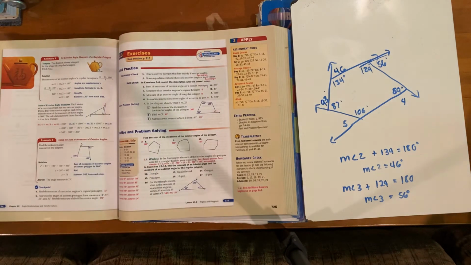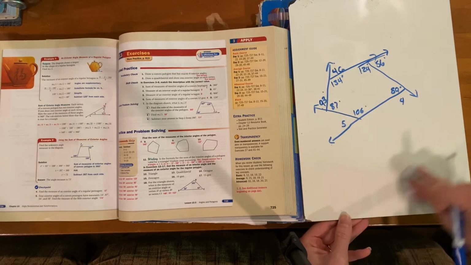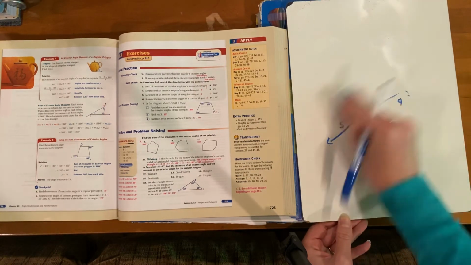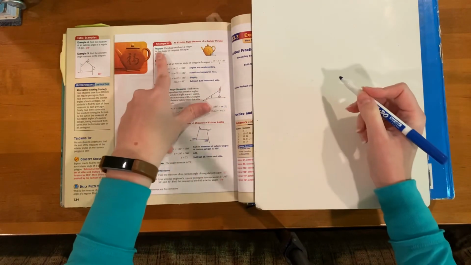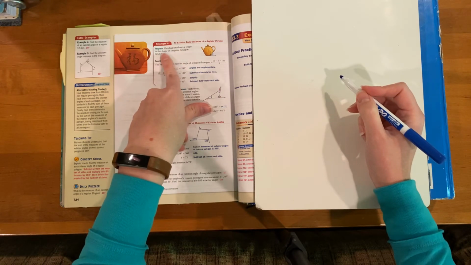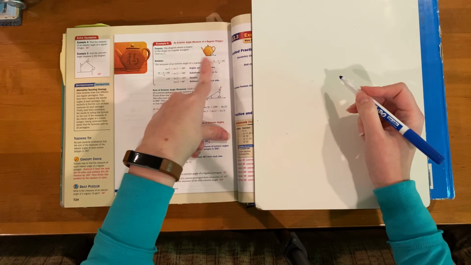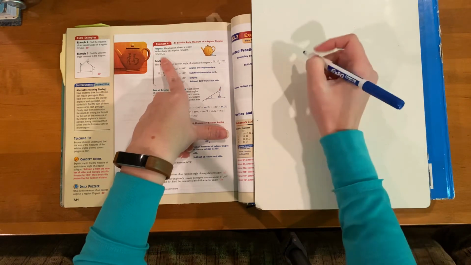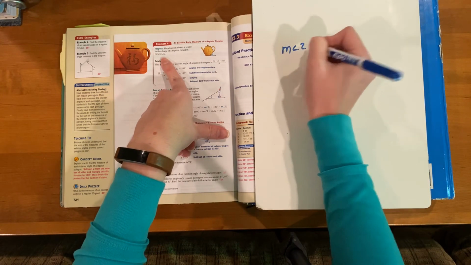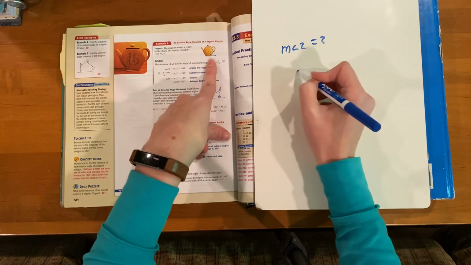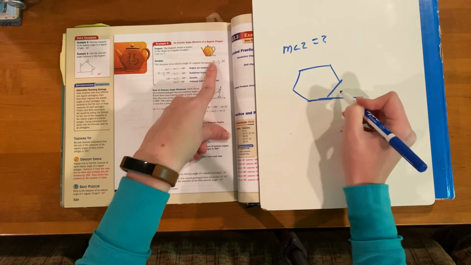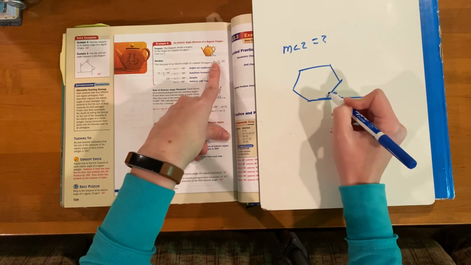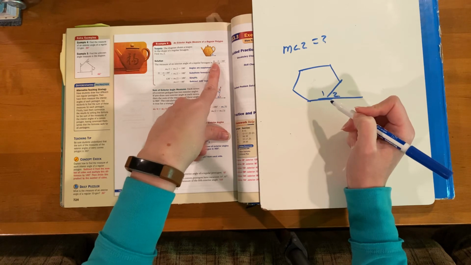Moving on to example 4. Bring the book back a little bit. Example 4, teapots. The diagram shows a teapot in the shape of a regular hexagon right here. Find the measurement of angle 2. Well, again, our teapot has this hexagonal shape. This is angle 2, and this is angle 1.